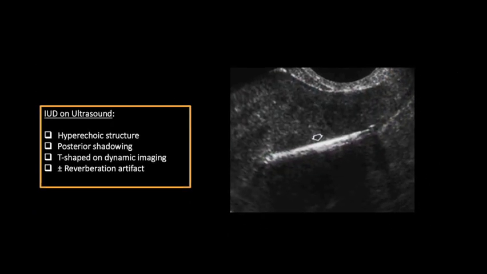So now we can zoom in on the actual IUD itself, which is clearly seen inside this patient's uterus. A couple important artifacts that help confirm the identification of an IUD are posterior shadowing, which is generally present, and reverberation artifact, which may or may not be present depending on the angle of insonation and the type of IUD placed. The landmarks to determine proper placement are the myometrium, the cervix, and the endocervical and endometrial stripe when they're not obscured by the IUD itself.